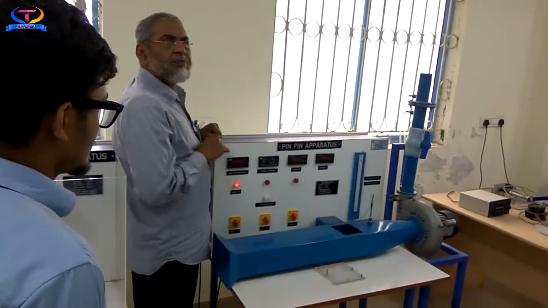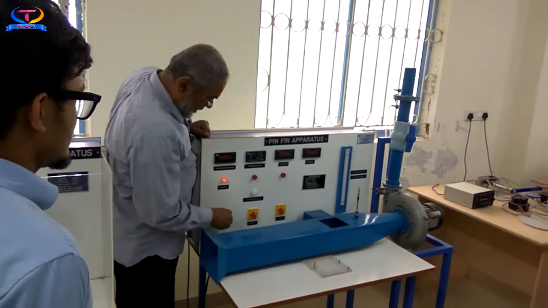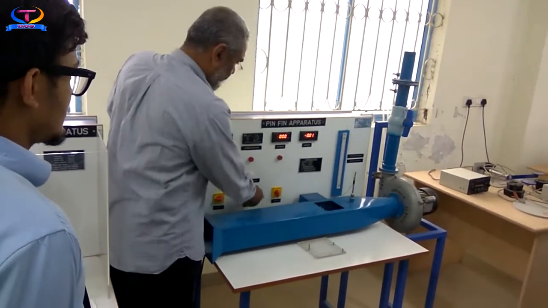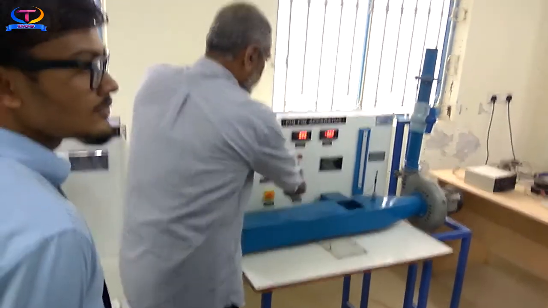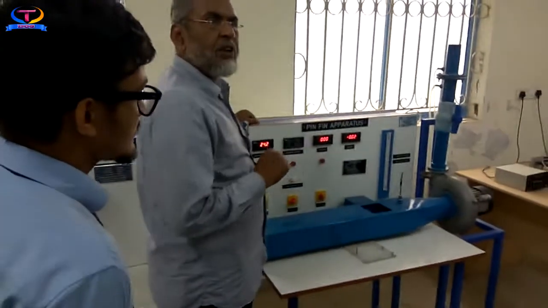Natural convection. Start the machine. Start the equipment. This is not required. This is natural convection.